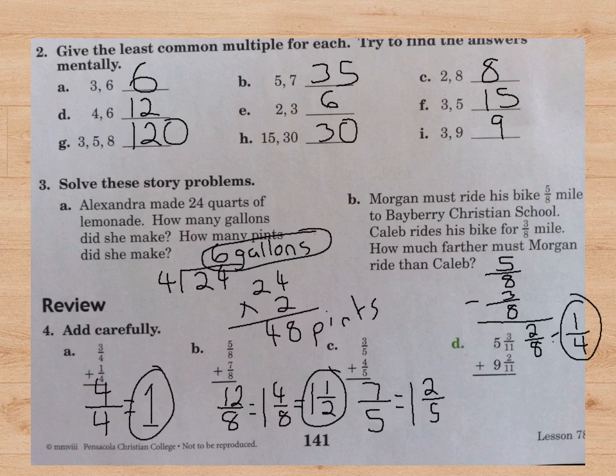D. Let's add up our fractions first. 3 plus 2 is 5. And 5 plus 9 is 14. We get 14 and 5/11. 14 and 5/11.